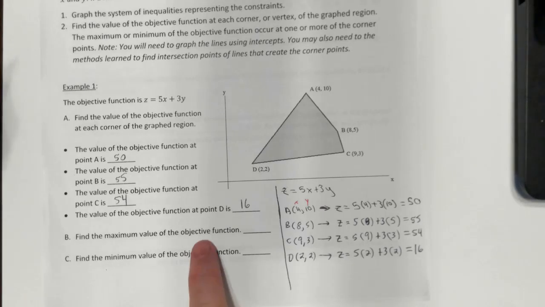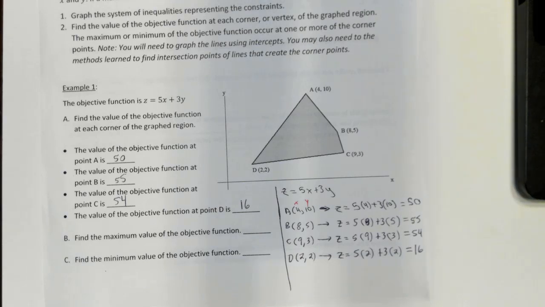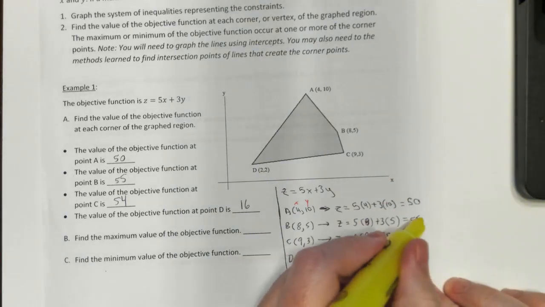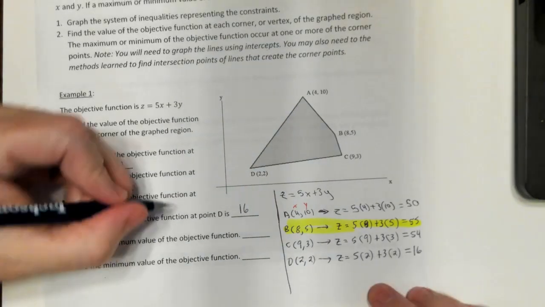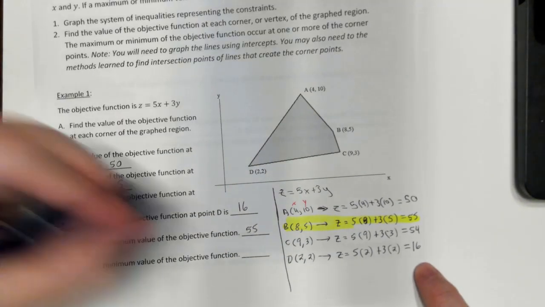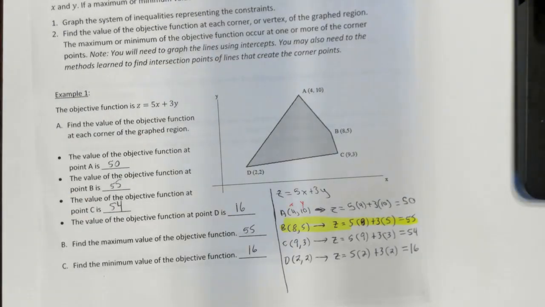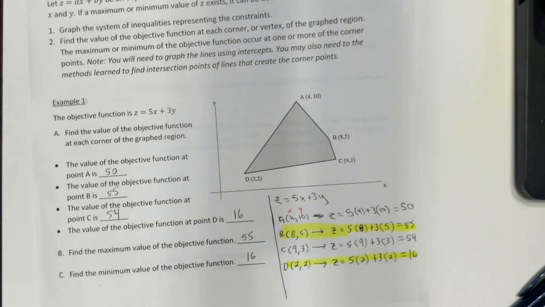So the maximum value of the objective function is the maximum that we found, which looks like 55. And the minimum value is the smallest number, which is 16. Okay. So there you go.